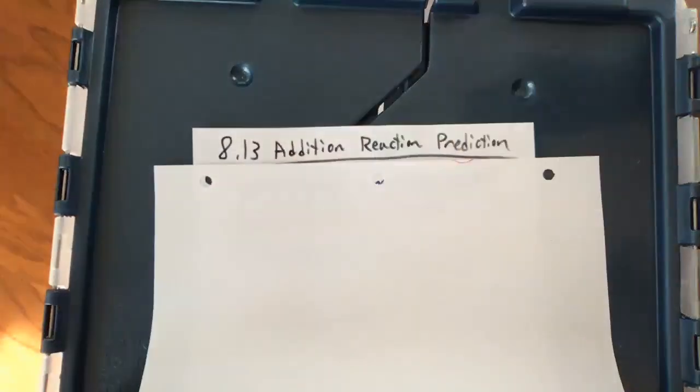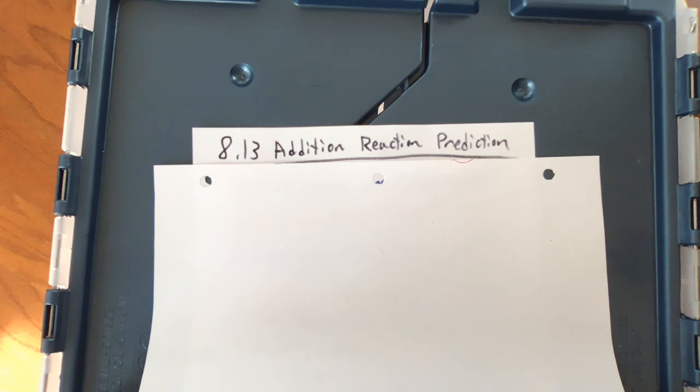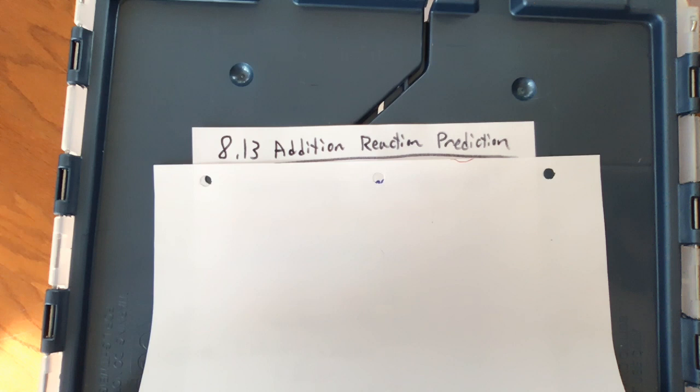This is section 8.13. Section 8.13 is a little helpful section about how to try and predict the products of addition reactions.